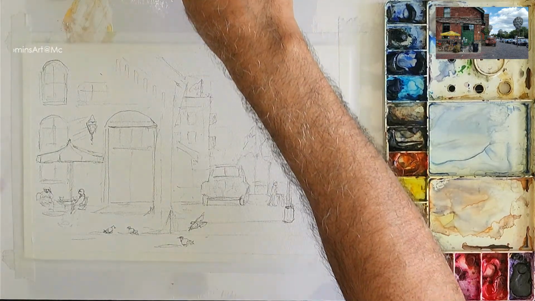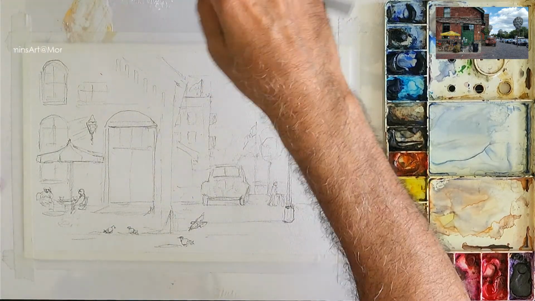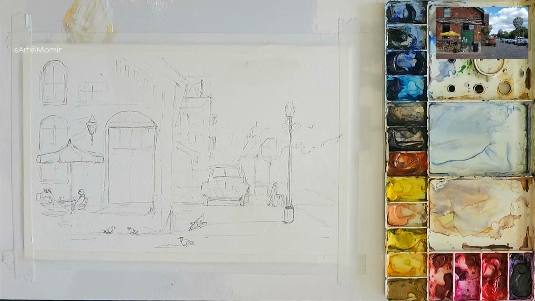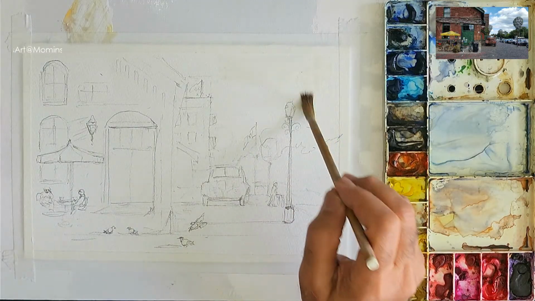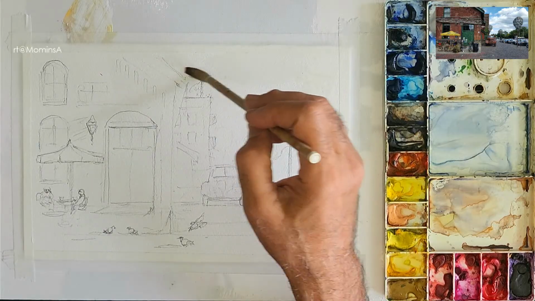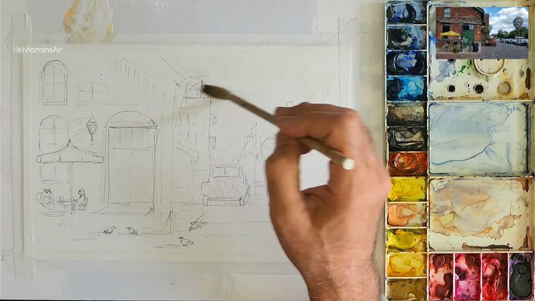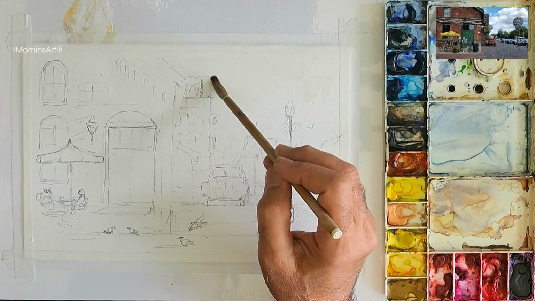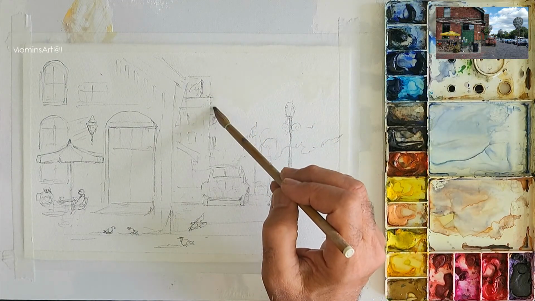Okay, so I will go with this brush, a beautiful small mop brush. I will put some water here on the sky, because I need a very soft type of wash. I don't need any big drama here, so I will keep it very simple.